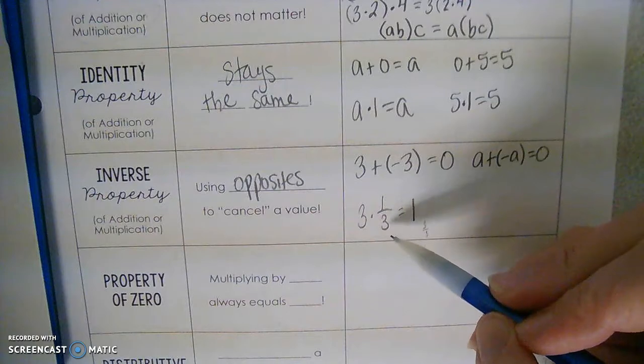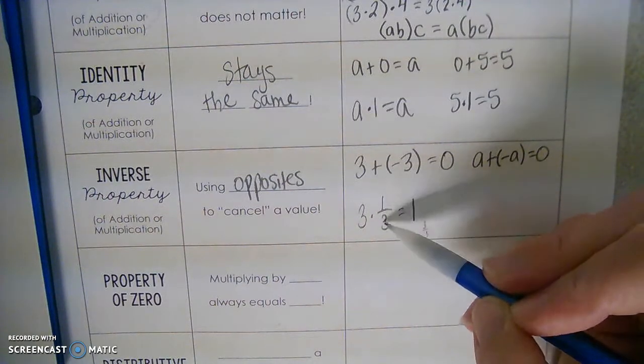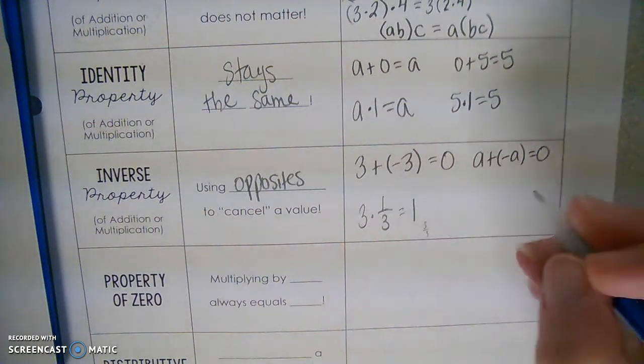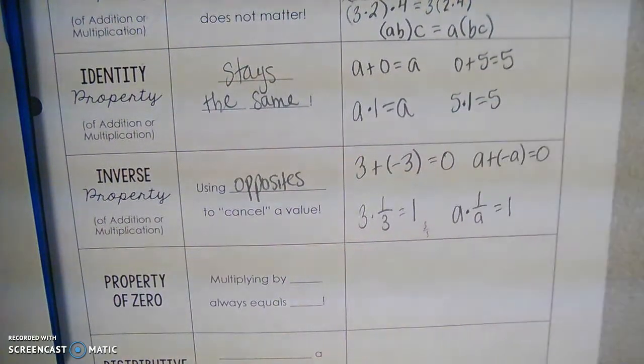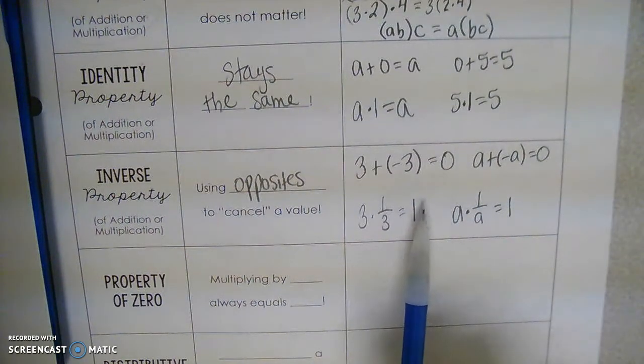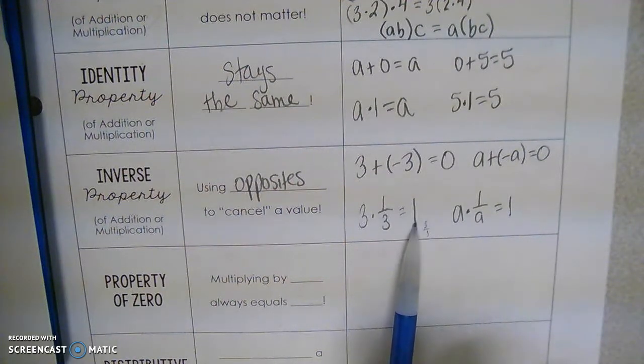So this is called a reciprocal. The multiplicative inverse, you do 1 over whatever the number is. So I would do A times 1 over A to get me 1. So whatever you end up with in addition, you get to 0. In multiplication, you get to 1 because those are the identities.